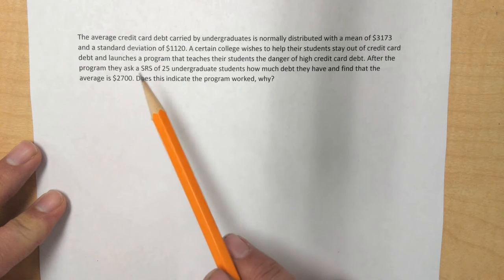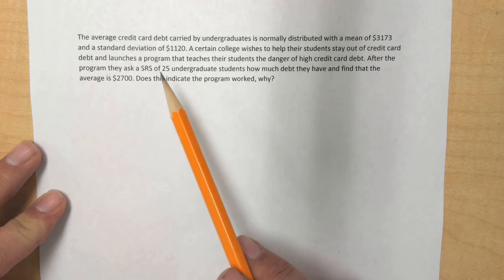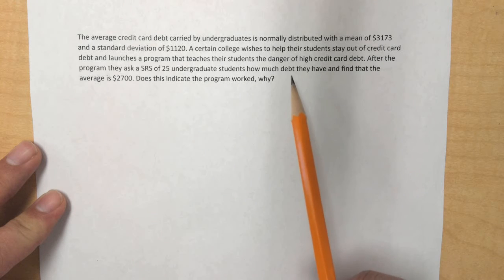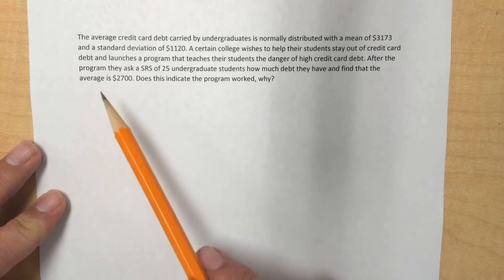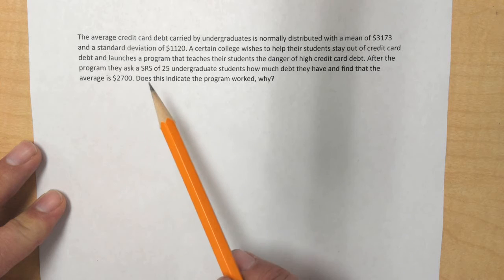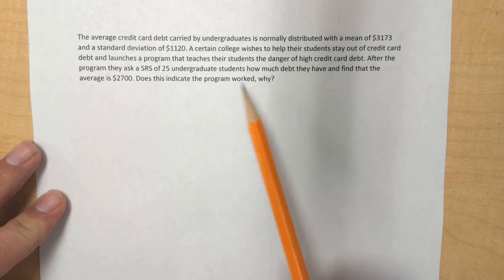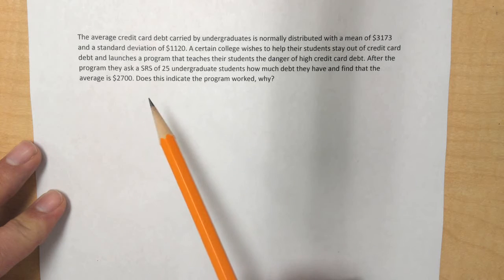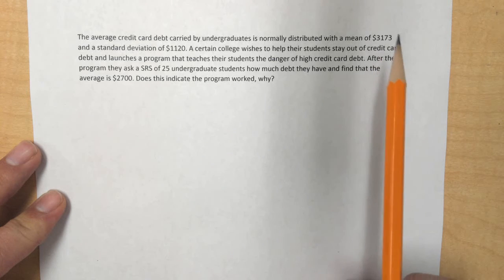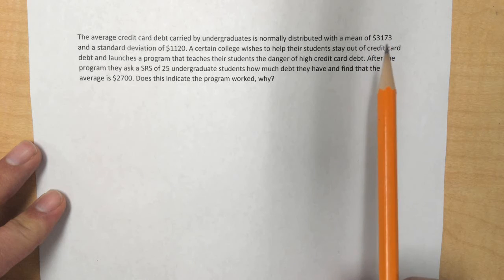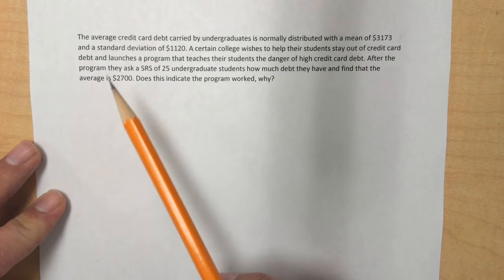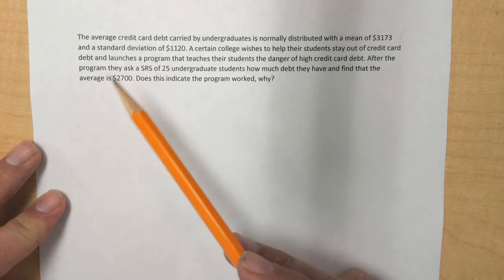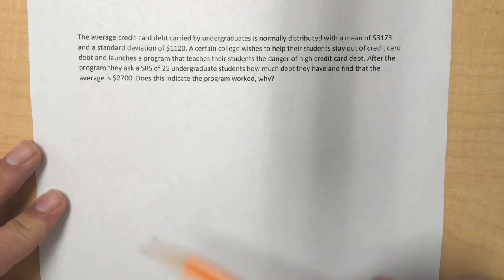After the program, they ask a simple random sample, or SRS, of 25 undergraduate students how much debt they have and find that the average is $2,700. Does this indicate that the program worked and why? We're going to see if it looks like the program worked in lowering our credit card debt from $3,173 to $2,700, or could this number be lowered just because of random chance?